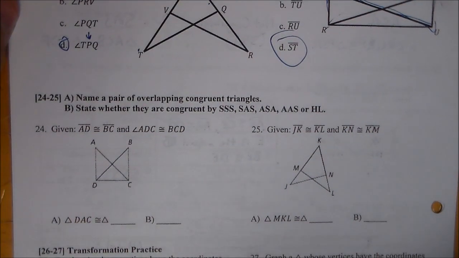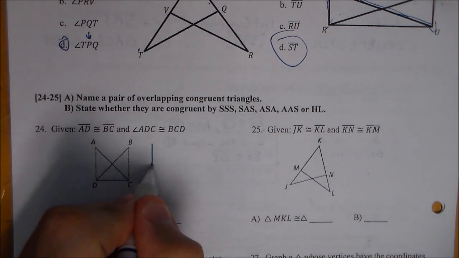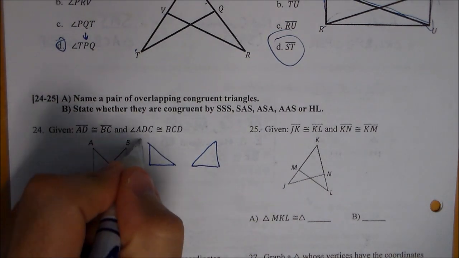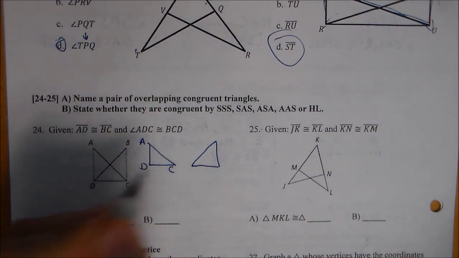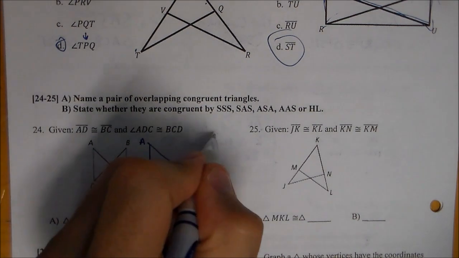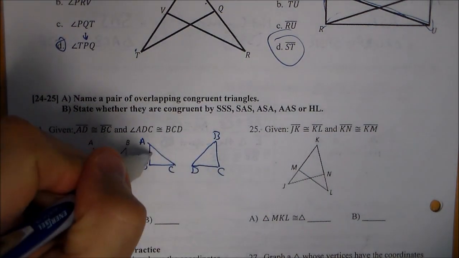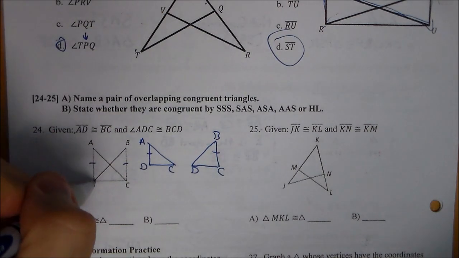For number 25, we need to figure out what type of triangle congruence we have. Whenever you have overlapping triangles, we should go in and separate them. So it's going to be A, D, C, and D, C, B. So we know that AD is congruent to BC, so that's these 2.